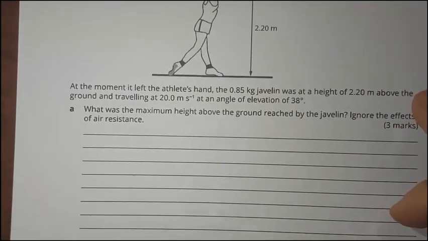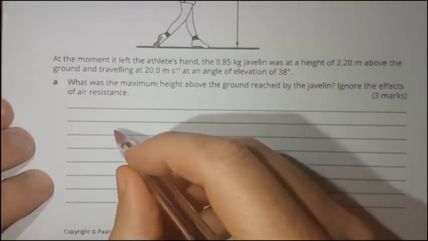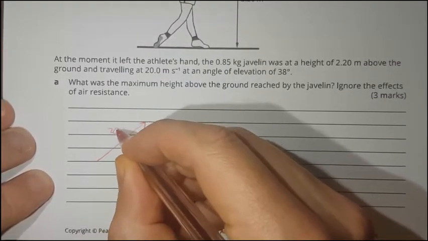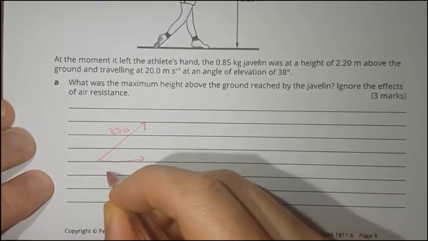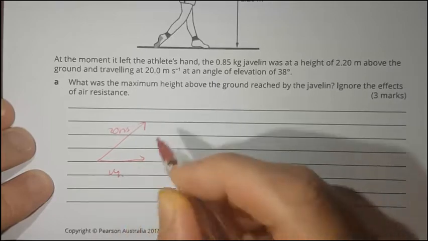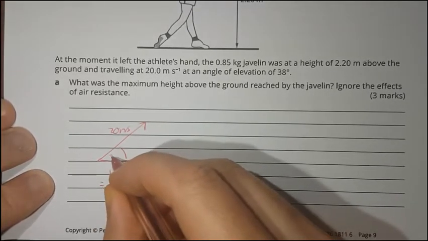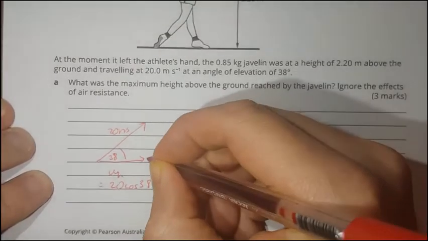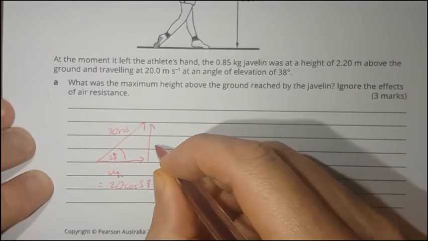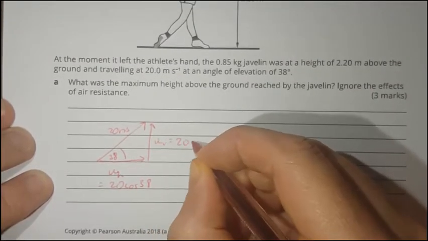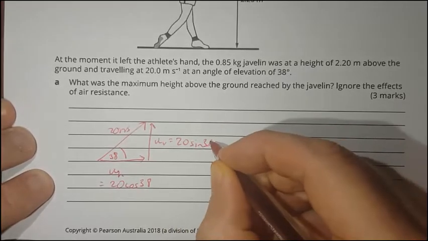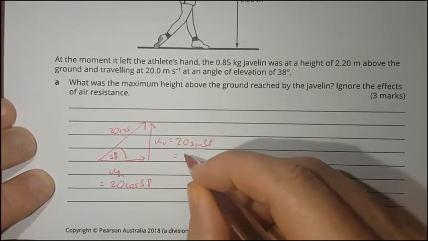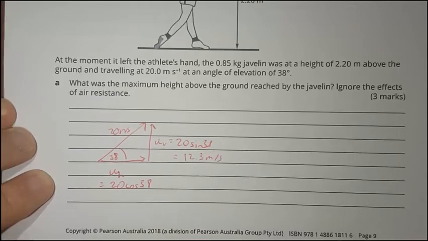To do that, just draw your triangle. I'll just draw it here. It's not very good with the lines, but we'll see what happens. So you've got 20 meters a second. Along this way is your horizontal. In this case it's going to be equal to, if this is your angle 38, 20 cos 38, and your vertical goes upwards, it's going to be 20 sine 38. This is the one we're interested in because we're looking at its vertical velocity at this point. If you put that in your calculator, you should get 12.3 meters per second.